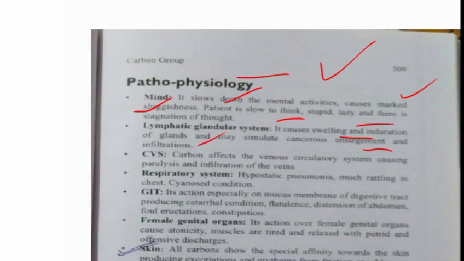Cardiovascular, as discussed before, I only remind you from this book page what I discussed and what is given in the book. I only differentiated between my notes and the book's topics so that you can remember easily. The GI system mainly causes membrane digestive problems: constipation, flatulence and distension, as discussed before.